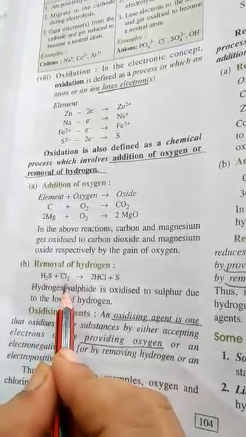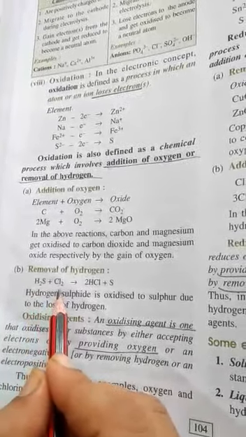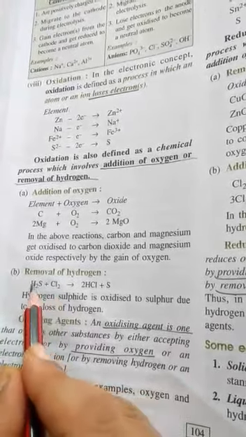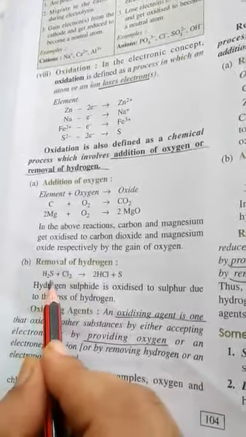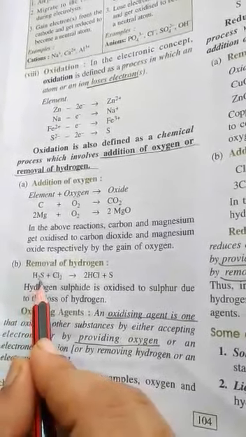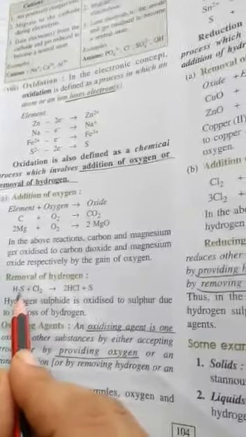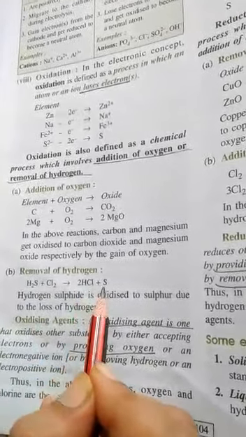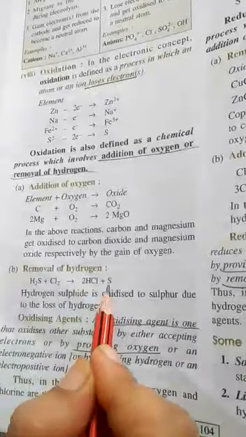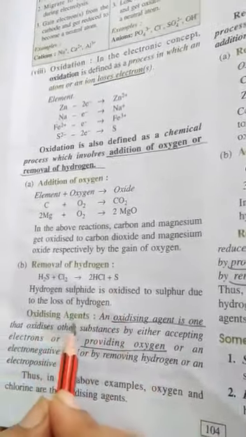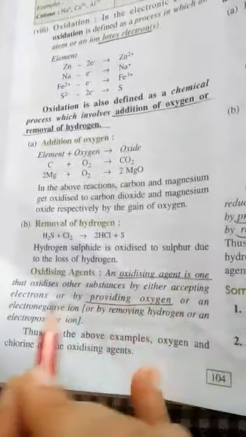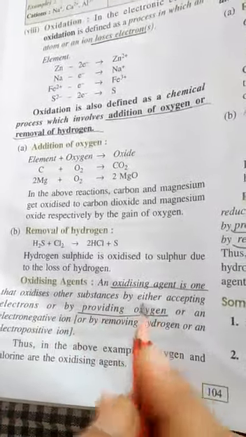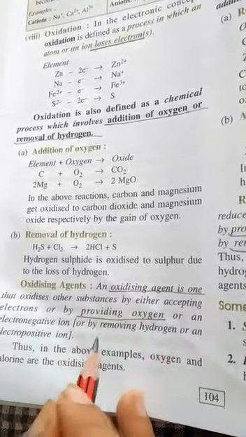and chlorine. So hydrogen sulfide is reacting with the chlorine molecule. Here hydrogen is removed from H2S. From H2S, H2 is removed. So here we are getting HCl and simply sulfur as an atom. An oxidizing agent is the one which oxidizes the substance by providing oxygen and removing hydrogen. There are three types of oxidizing agents: solid, liquid and gaseous. Examples are given here.